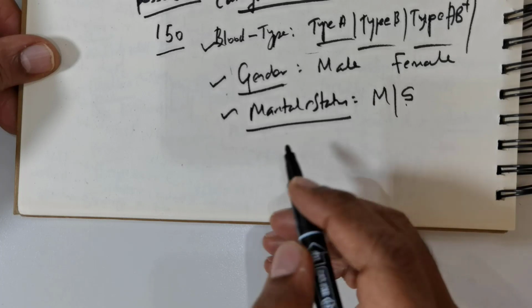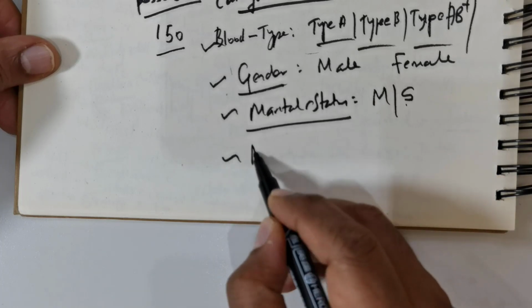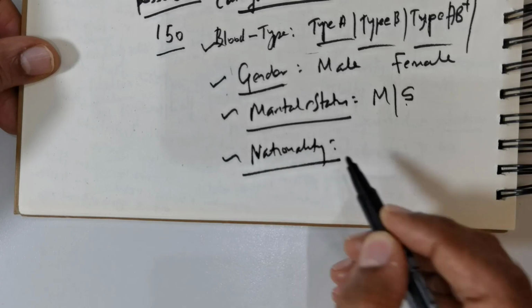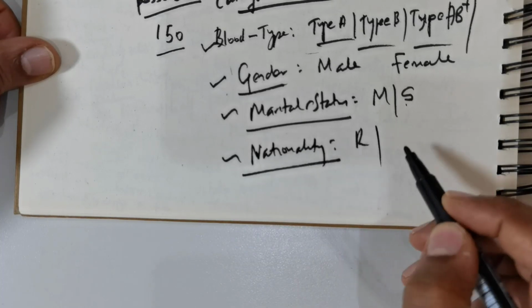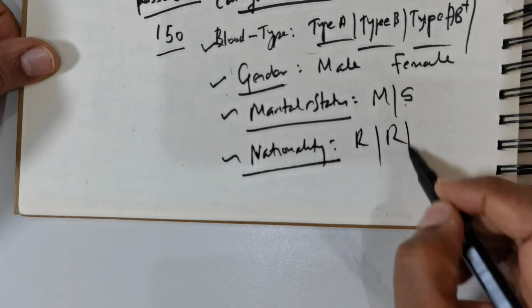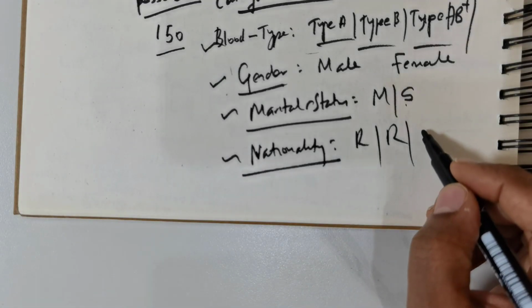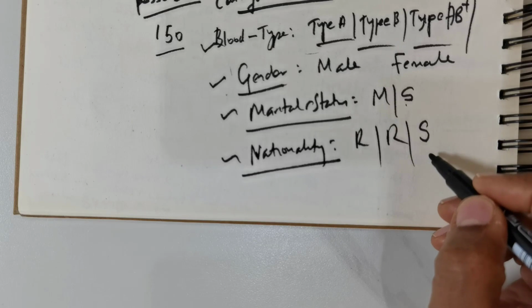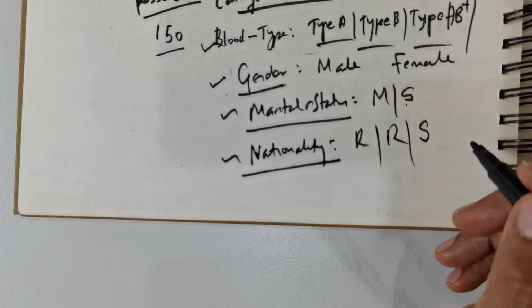So this is the third thing. And of course, I can also include nationality. Are all those people Romanians, or do you have Russians, or Serbians present in Romania, present in this particular Gablowski village, right?